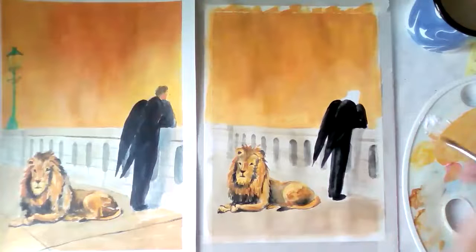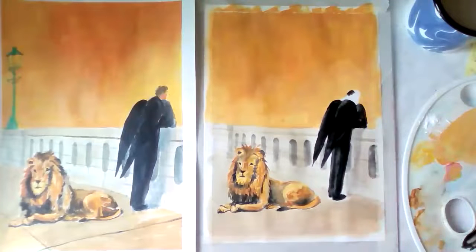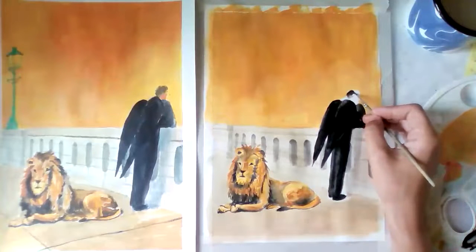And here, and then the hair and the face. So the hair I do a bit more just browny, so also a bit more difference, not to have it too dark.